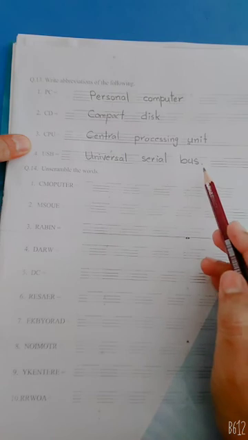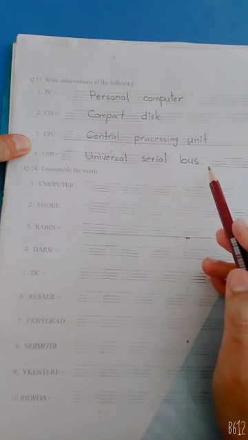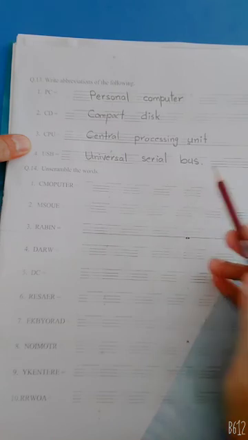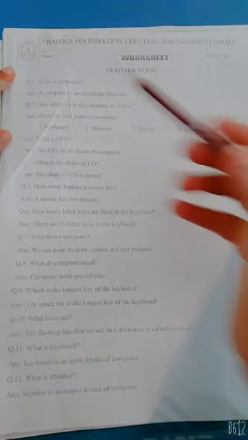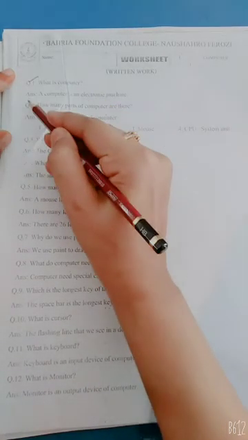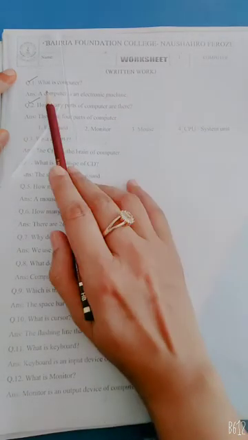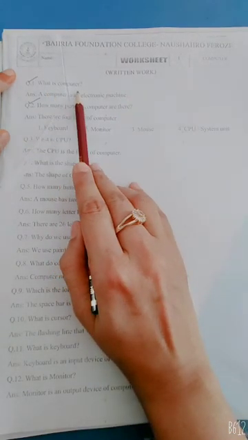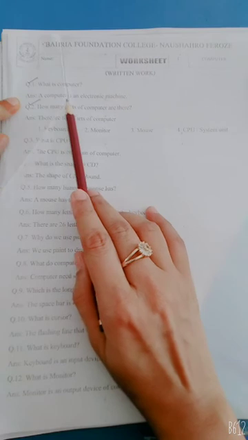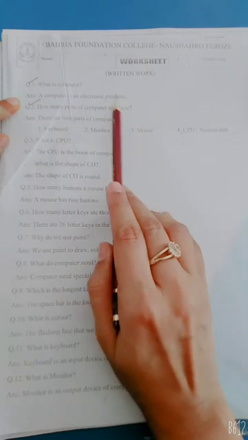Today our class is ended here. Now it's time for your homework, and today your homework is: turn on the first page. Dear student, today your homework is to memorize question 1 and question 2 with spellings. Okay, question number 1 is: what is computer? Answer: a computer is an electronic machine.